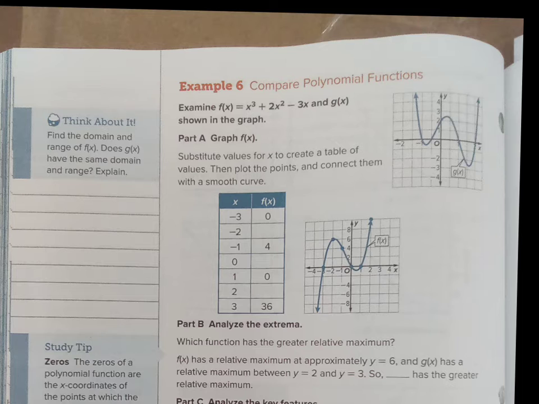And they're going by 2s. -1, is that okay? How many relative maximums are there? 1. Where is it? Yeah, real close to -2. What is it? 6, is that okay? Okay, so that's the first part we're talking about.